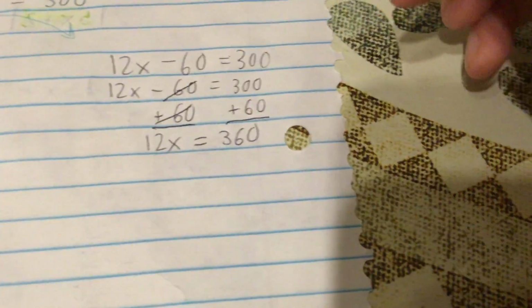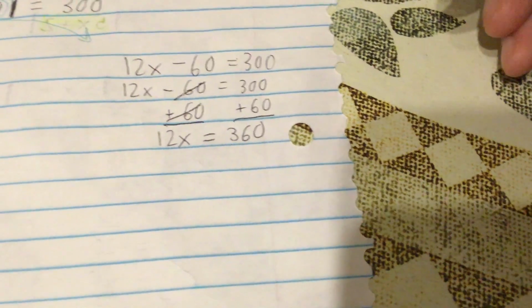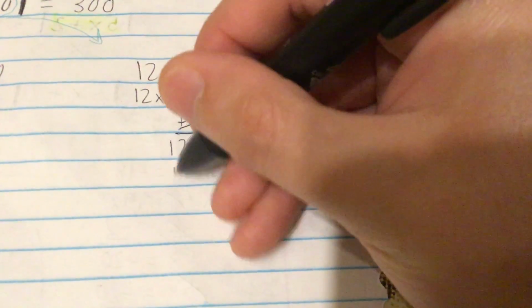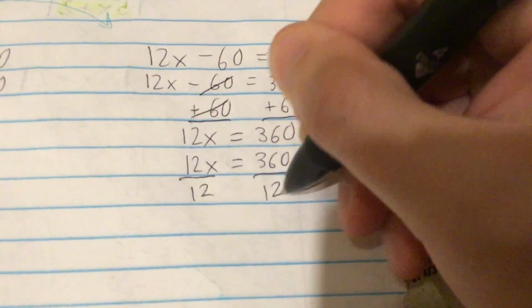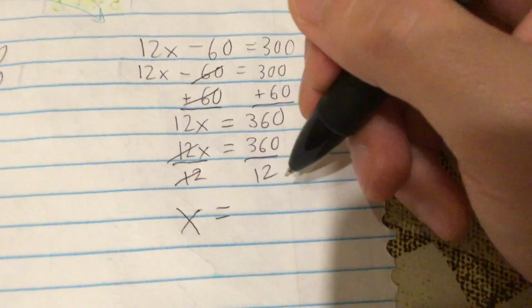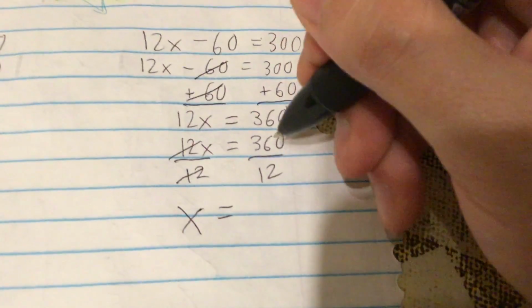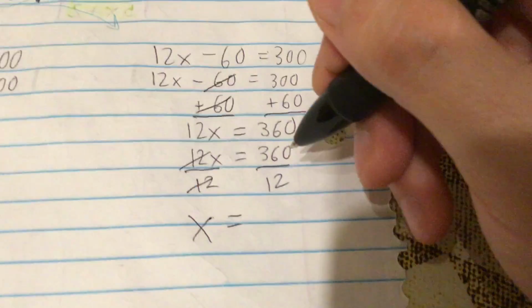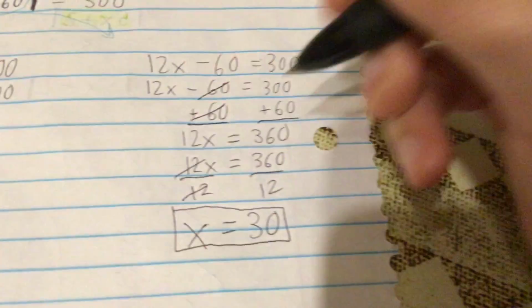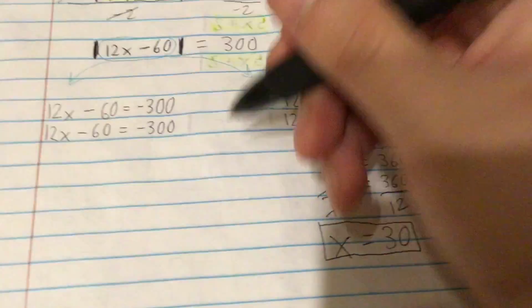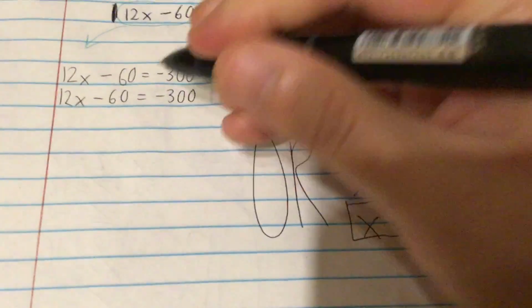Okay, and now how do I get x isolated? I'm going to divide both sides of the equation by 12. So now x is equal to 360 divided by 12. Well, if 12 goes into 36 3 times, then 12 times 30 must be 360. So that's one of the solutions. Let's figure out the other side now.